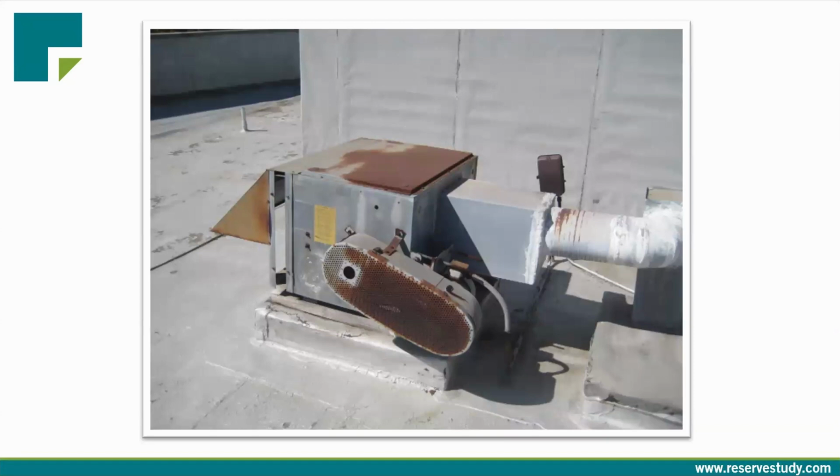And if we go up to the roof area here, likely the same building, we see this hallway ventilator system, a very simple system here, motor, belt, those types of small cost items that would be a part of repair elements.